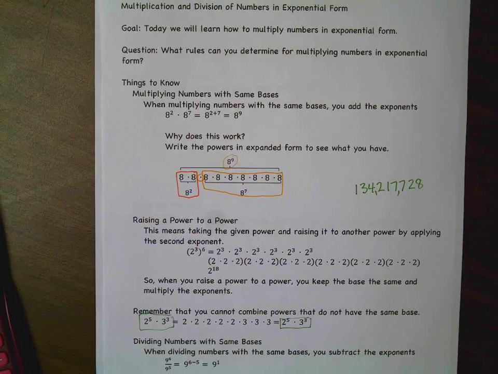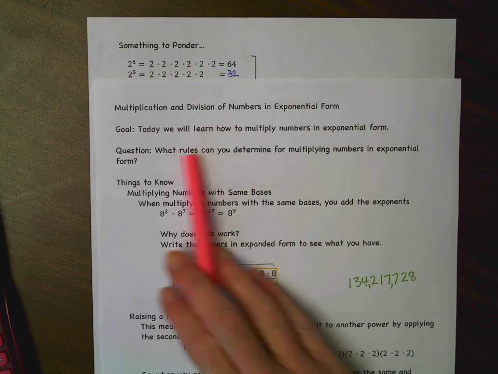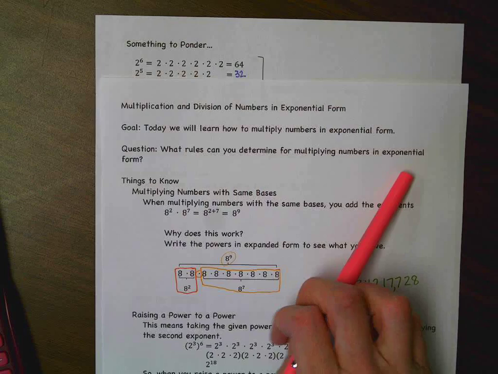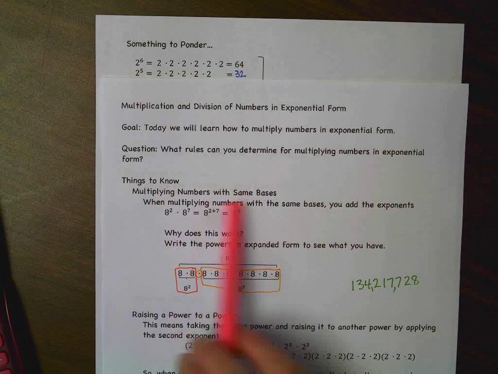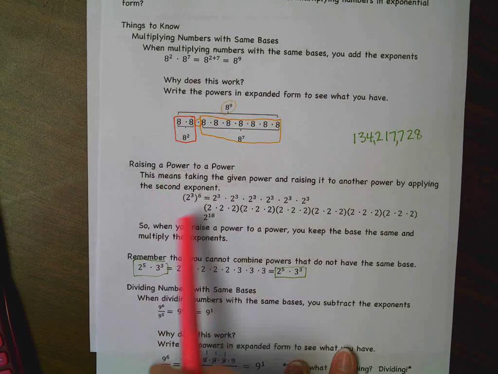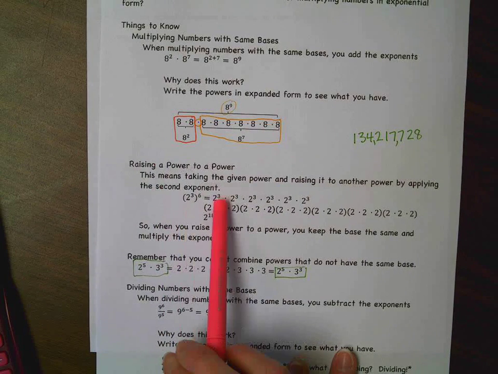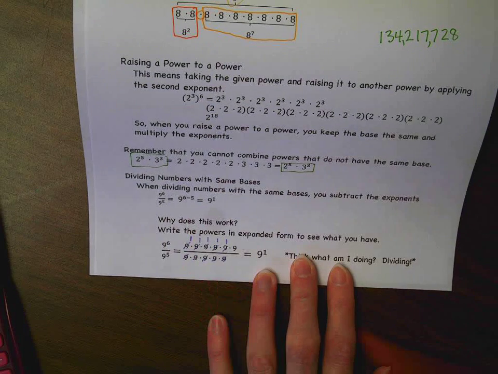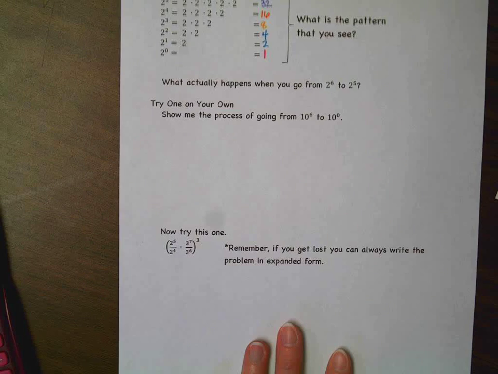Let's go back to our goal really quickly. Today we will learn how to multiply numbers in exponential form. We did that. We also learned how to divide them. What are the rules you can determine for multiplying numbers in exponential form? Multiplying numbers with same bases, what do? Add exponents. Raising a power to the power, as long as the base is the same, you multiply the exponents. Dividing numbers with the same bases, you subtract the exponents, okay?